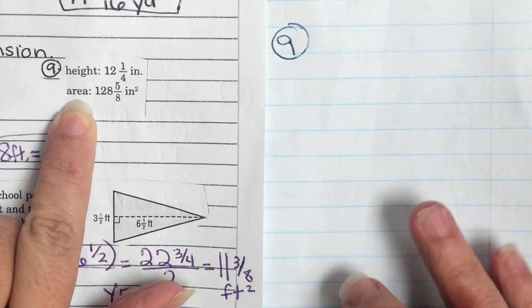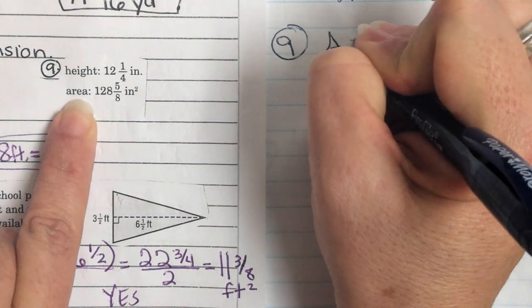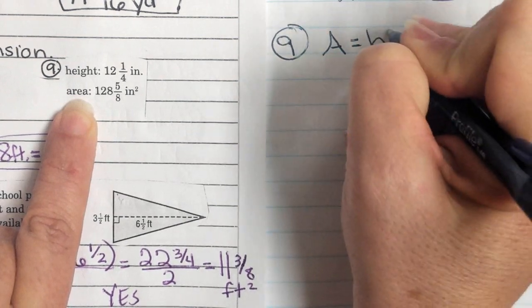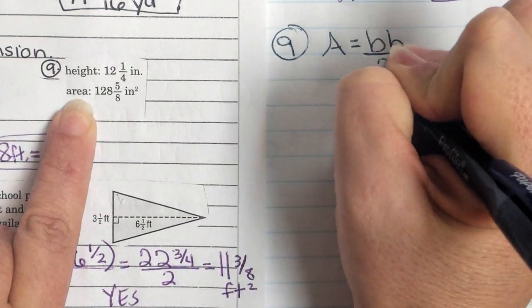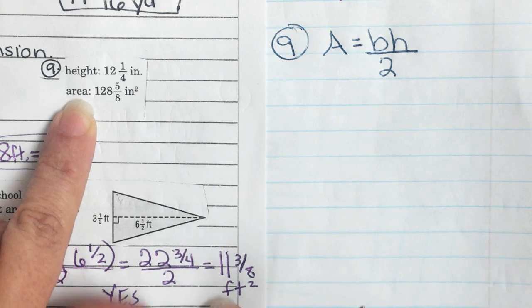This time we're looking for the base. So we're going to write the formula. Okay. That tells the teacher what formula you're using. Now we're going to fill it in. This is going to look weird, but here we go.